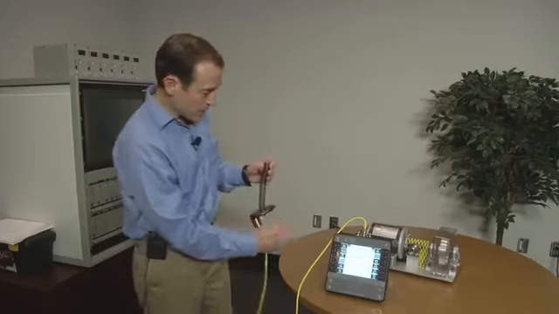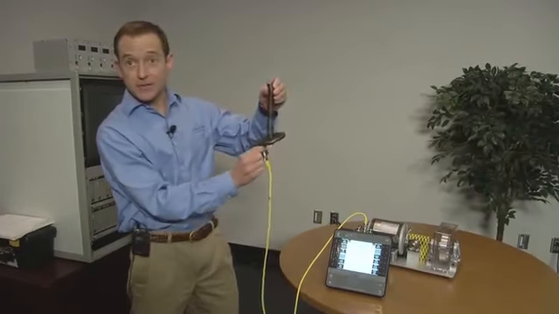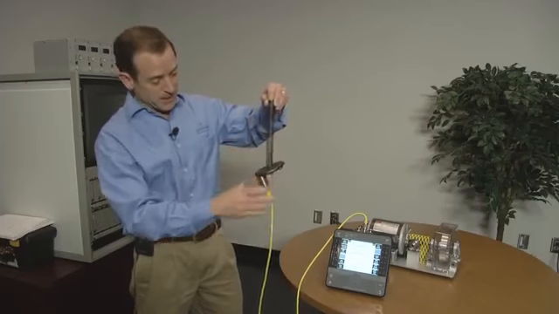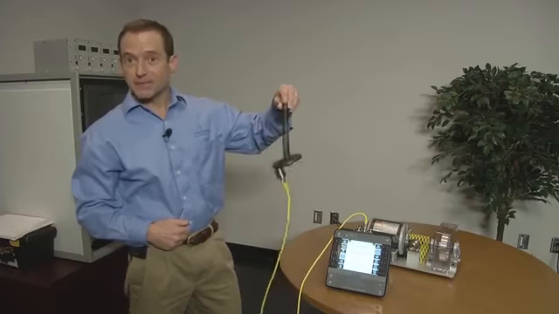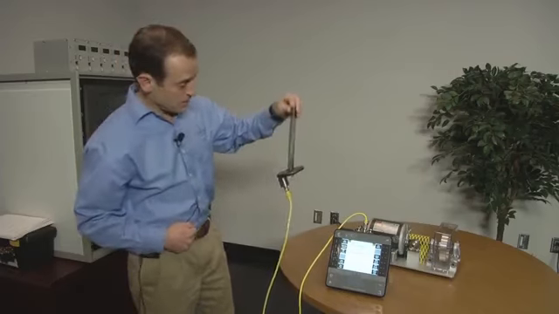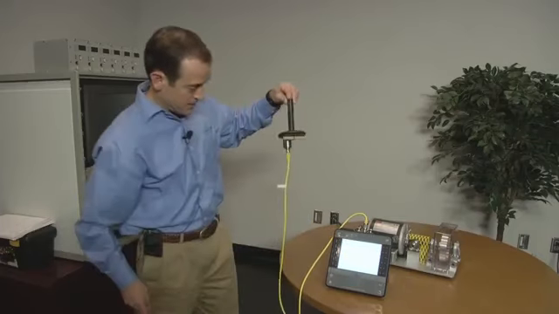As you see, the 2140 is set up with a triax. The triax is attached to the bottom of a mass, attached to a spring. This is creating an oscillating mass, and what I want to demonstrate is the difference between types of vibration signals. So I'm going to oscillate the mass. I'm going to select the enter button.